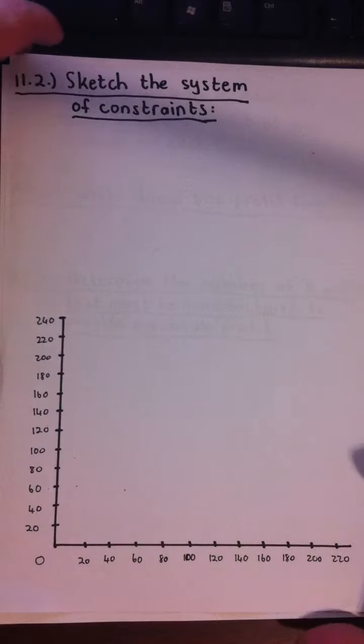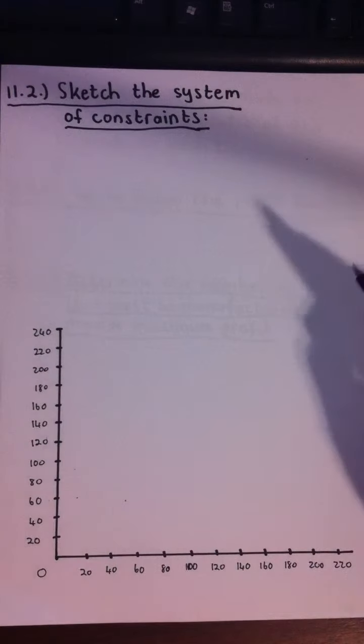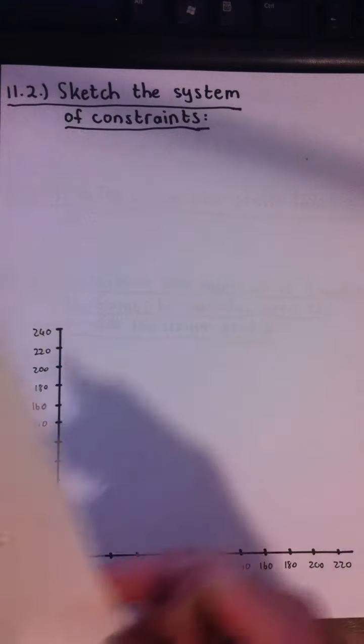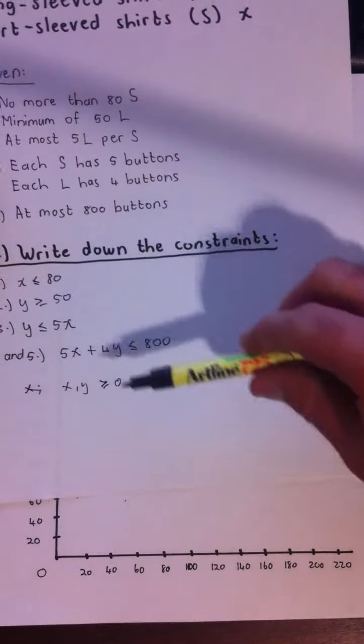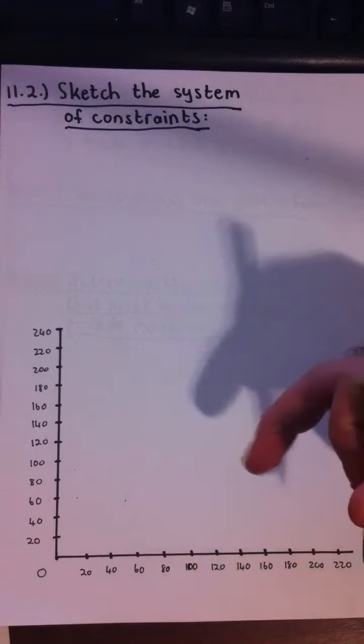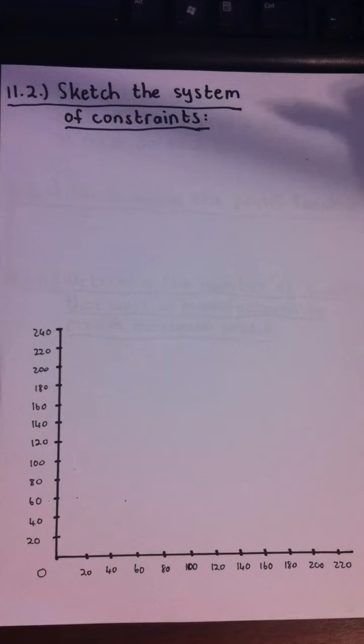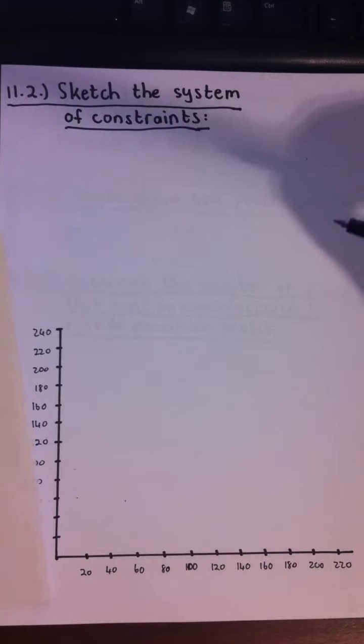The next question, 11.2, sketch the system of constraints that we just calculated. Okay, so we've calculated these 4. Now we need to sketch them on the graph. I just have a rough graph here. I don't have the graph paper, so this won't be as accurate as it might have been. You will be provided with graph paper in the exam.